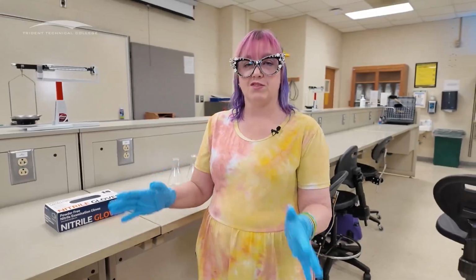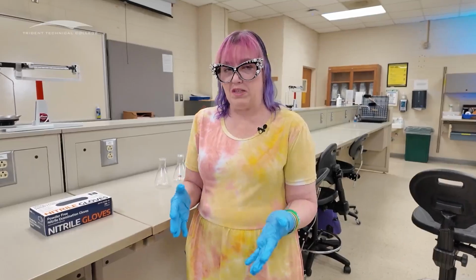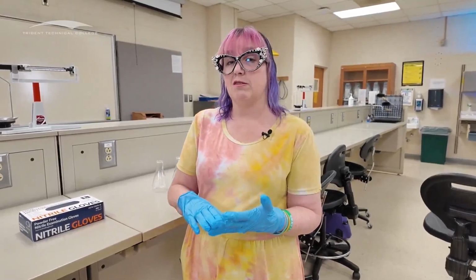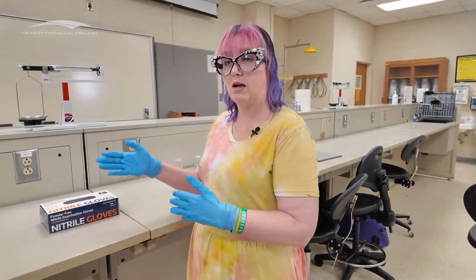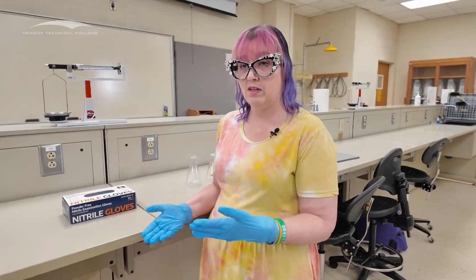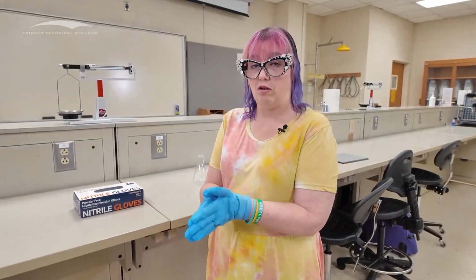When I'm in the lab and I'm working with these gloves, everything is fine. If I have to leave the lab for whatever reason, I need to go to the bathroom, I need to take a phone call, I need to eat something, I need to do something outside of the lab, including taking a drink, then I need to take these gloves off.